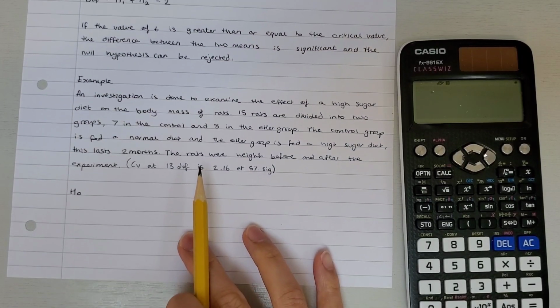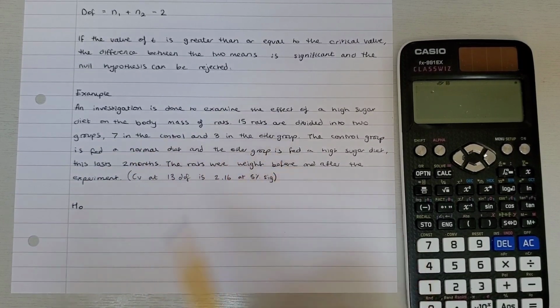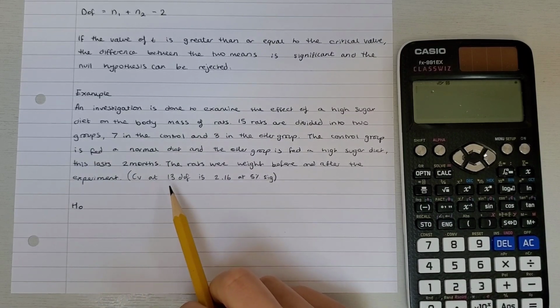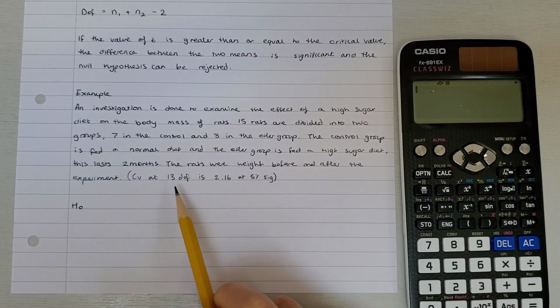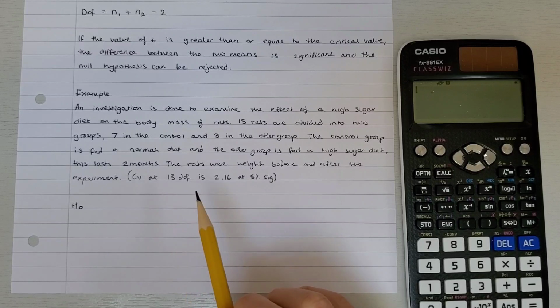So we've got an example here. An investigation is done to examine the effect of a high sugar diet on the body mass of rats. 15 rats are divided into two groups, 7 in the control and 8 in the other group. The control group is fed a normal diet and the other group is fed a high sugar diet. This lasts 2 months. The rats were weighed before and after the experiment. The critical value at 13 degrees of freedom is 2.16 at 5% significance. I've added this in because I haven't printed off the data table we would use to look up the critical value.